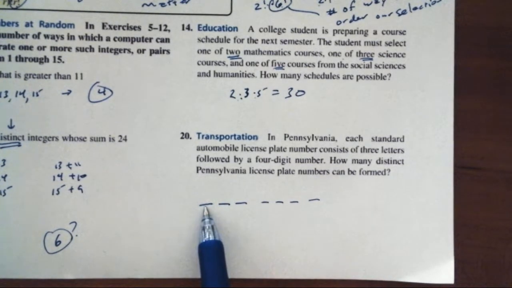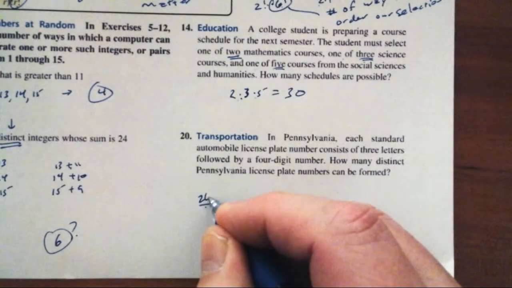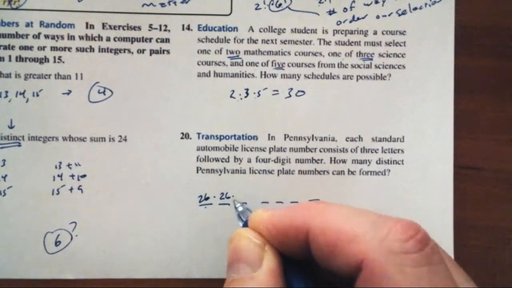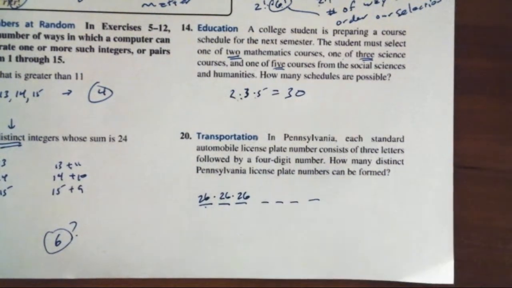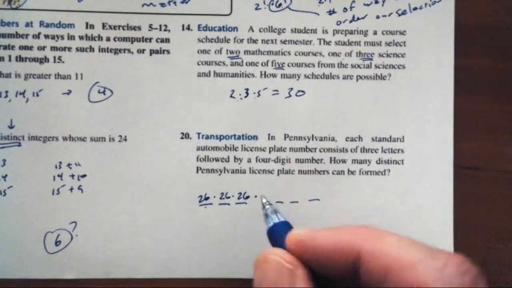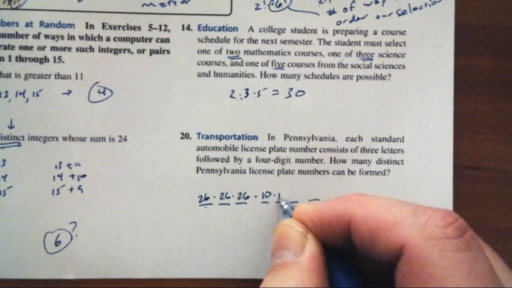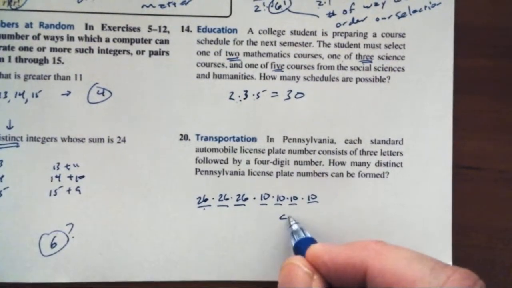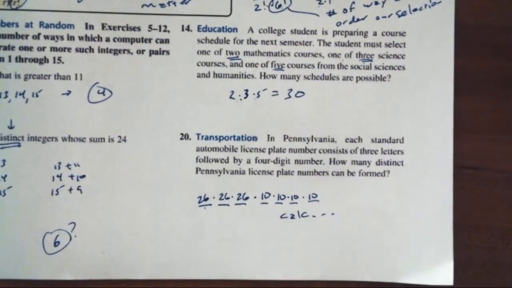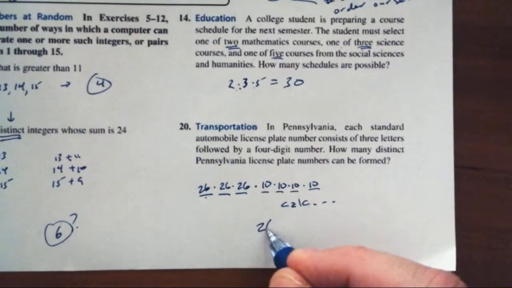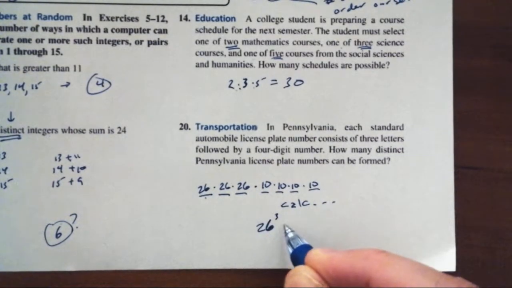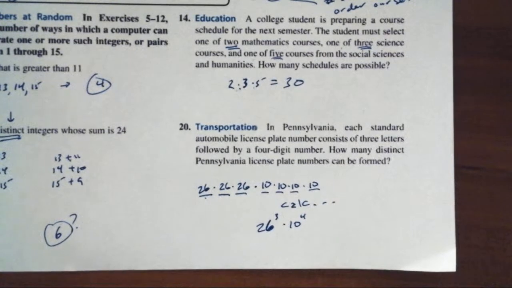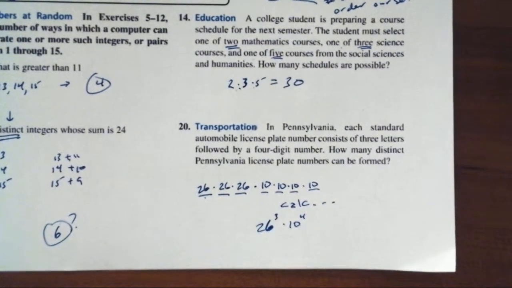I can choose out of 26 letters, and 26 letters, and 26 letters, and I can choose out of 10 digits, and 10 digits, and 10 digits, and 10 digits. I will leave that for calculator work for you, but I can abbreviate a little bit: 26 to the 3rd times 10 to the 4th. That is a lot of license plate possibilities.